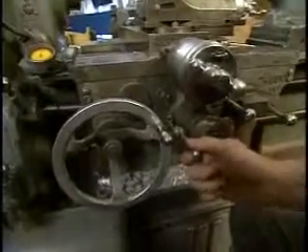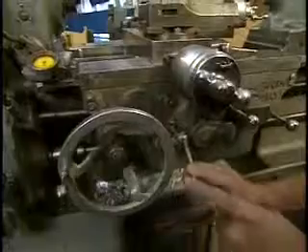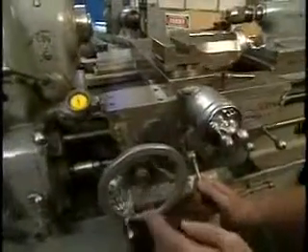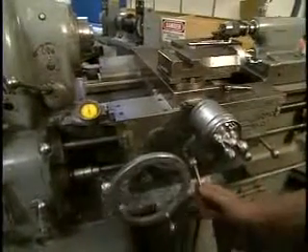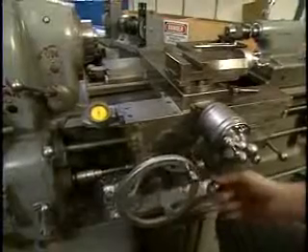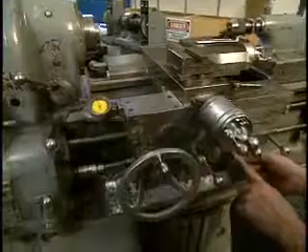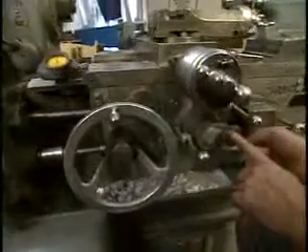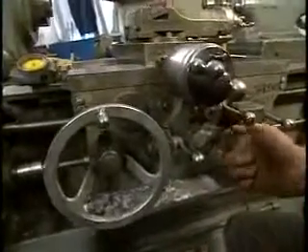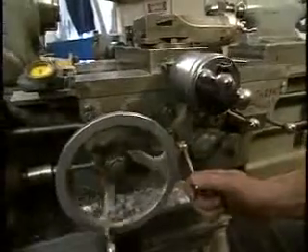What I'll now do is engage the saddle feed. You can see by the motion of the wheel, the saddle is moving along the bed. Put the lever into neutral. On this particular machine, I have a knob here that allows us to change the direction of the feed.